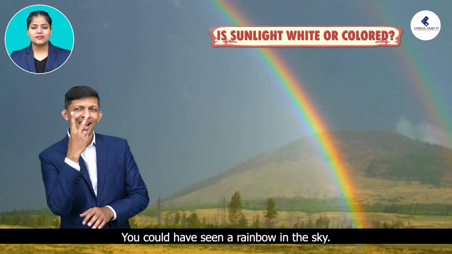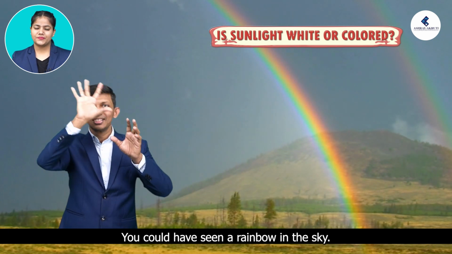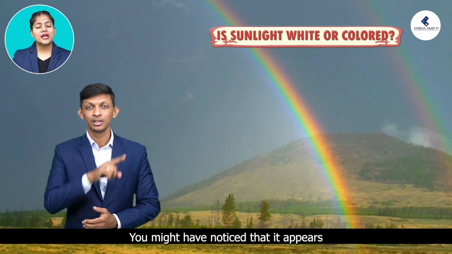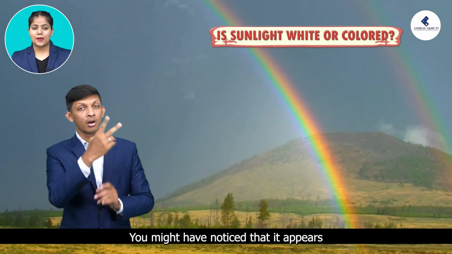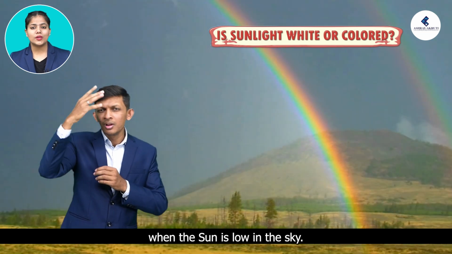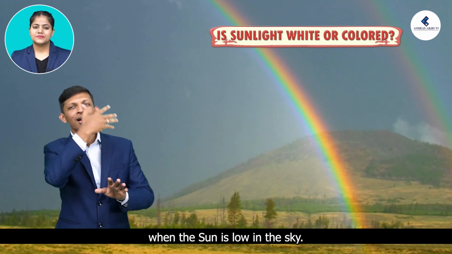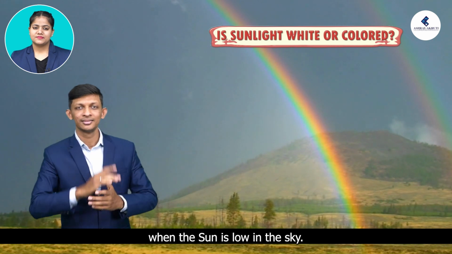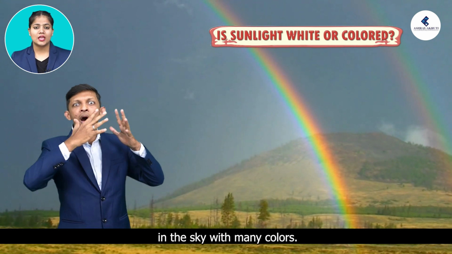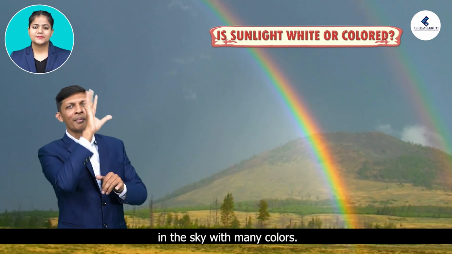You could have seen a rainbow in the sky. You might have noticed that it appears usually after the rain when the sun is low in the sky. The rainbow is seen as a large arc in the sky with many colors.